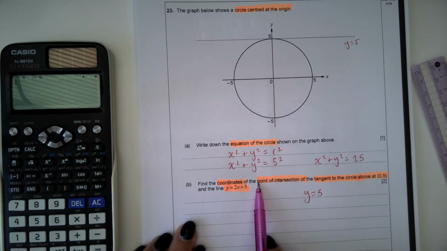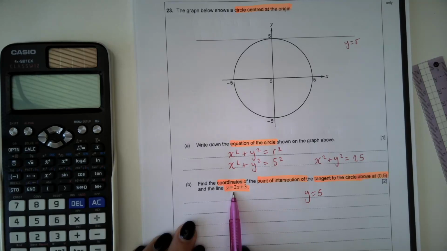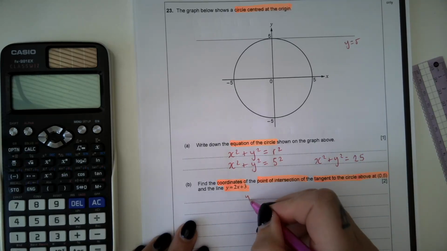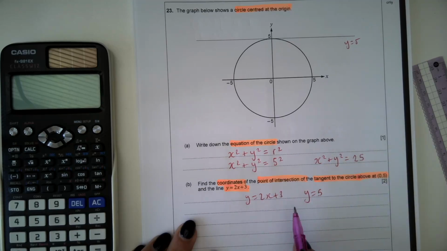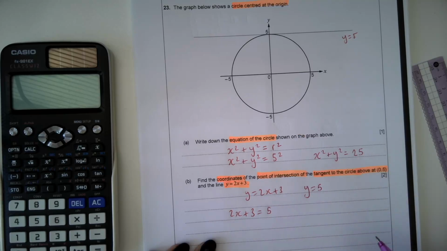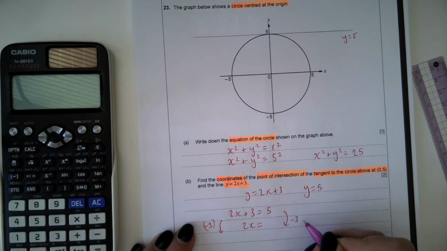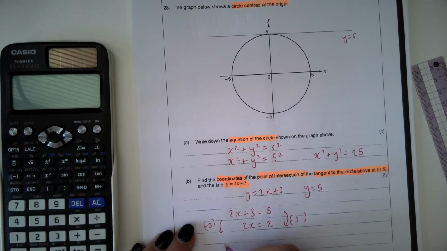We want the point of intersection of this y equals 5 with this line y equals 2x plus 3. So they're both in terms of y. To get the point of intersection, let's write them equal to each other and solve for x. So first thing we're going to do is subtract 3 from both sides. So 2x equals 2. And then we're going to divide by 2. Remember inverse operations. When we divide by 2, we get x equals 1.